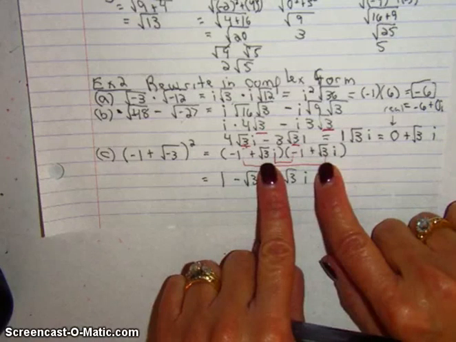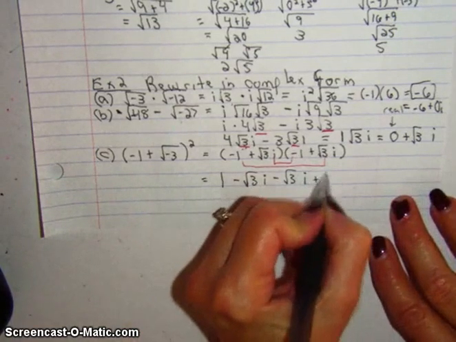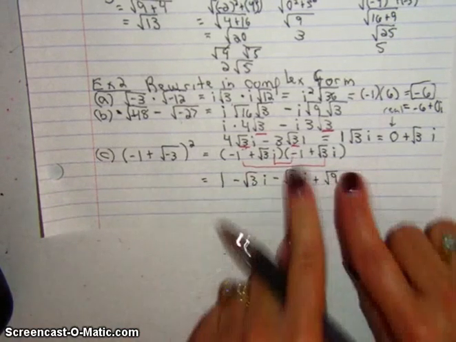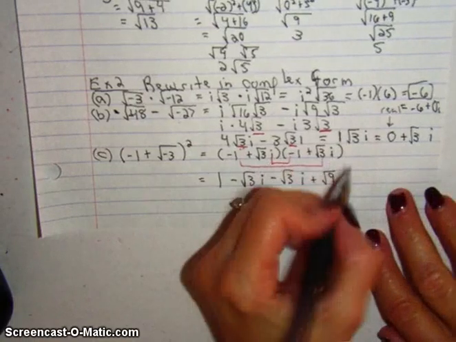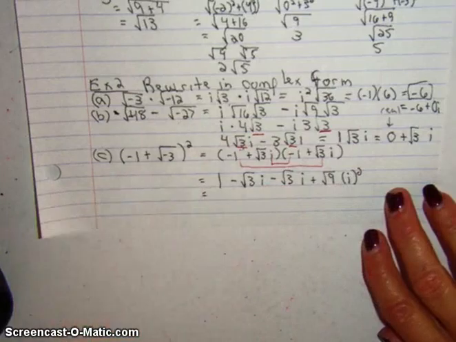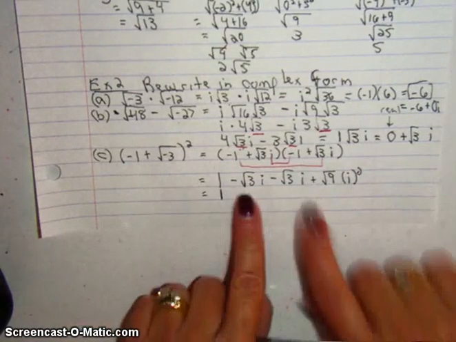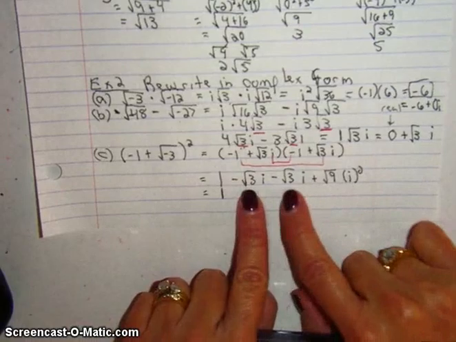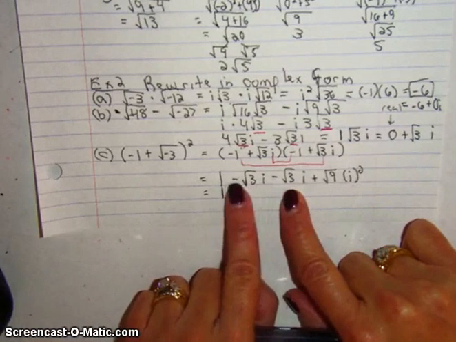Square root of 3 times 3 is 9. So plus square root of 9. And Leah, what's i times i? i squared. Okay? So the 1 is going to come down. Are these like radicals, Max? Yes. So what's a negative 1 root 3?